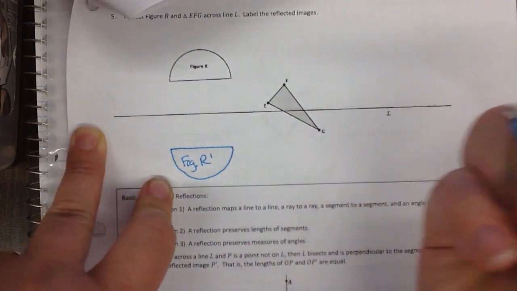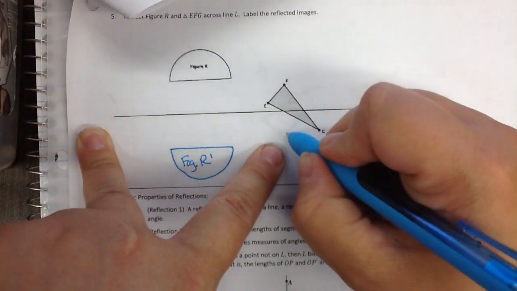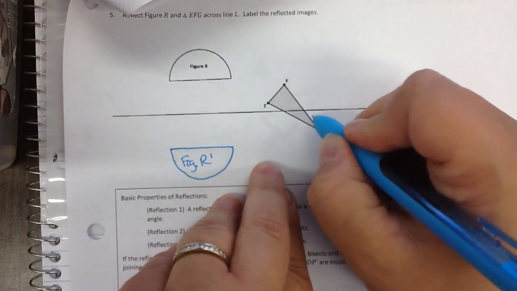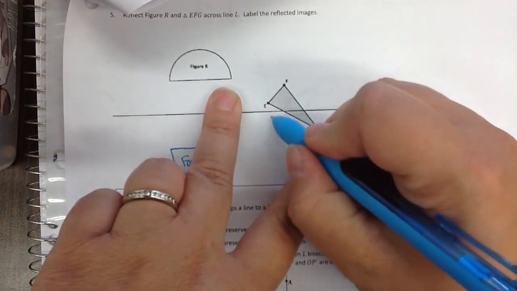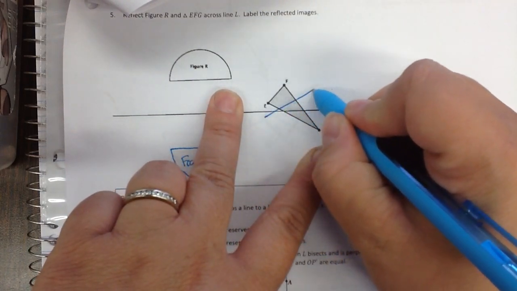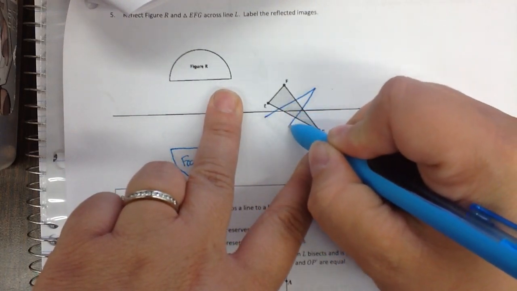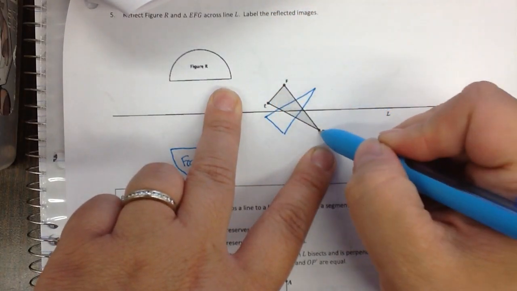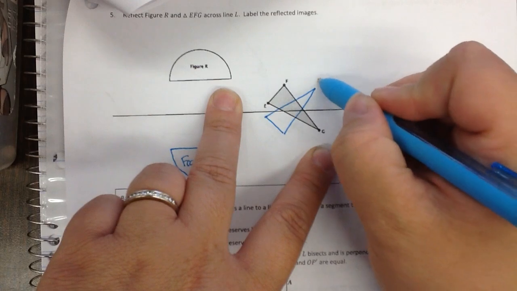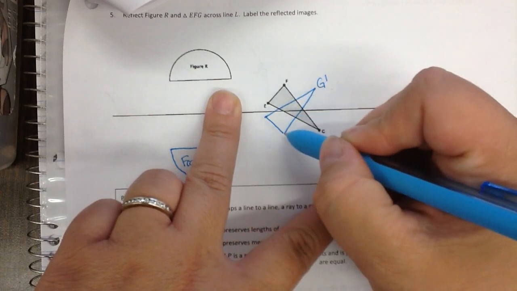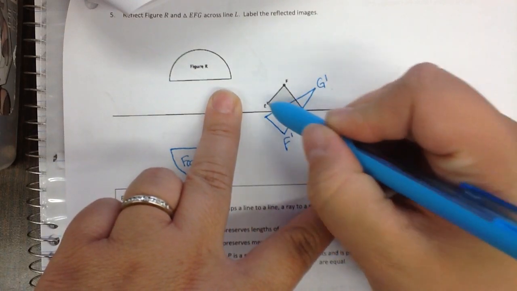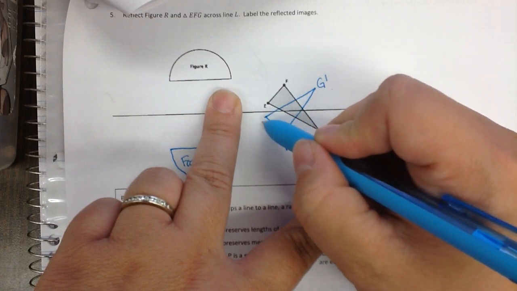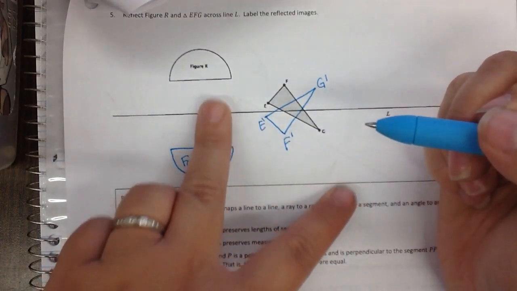You always have to make sure you label it. If you don't label it, you will not get full credit. So make sure you're labeling your figures. On this one, I'm doing the inside because I drew on the outside. So G went up, and this became G prime. F went down, this is F prime. And E went down, this is E prime.